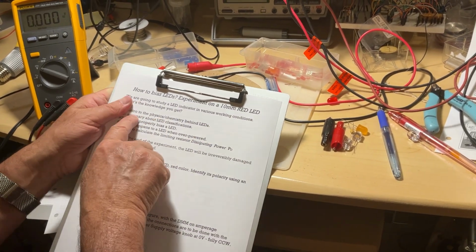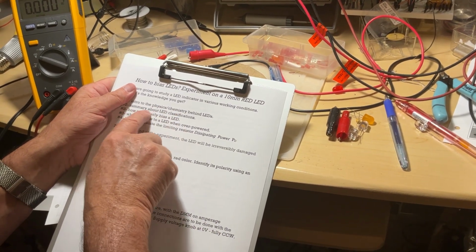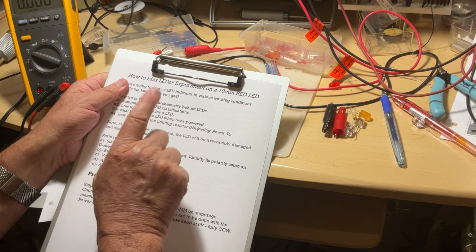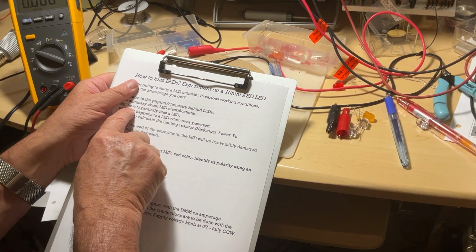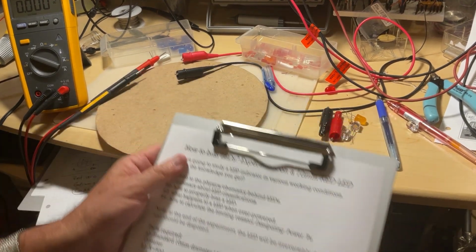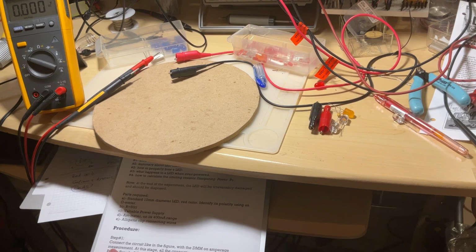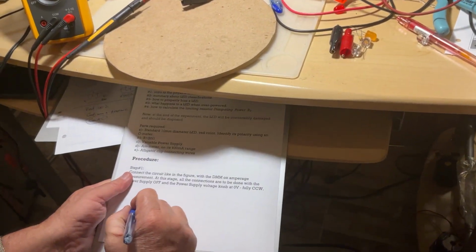Now, we talked a bit about the physics and the chemistry. We talked just a bit about the classifications, not much. Now we talk about how to properly bias an LED. So we're going to build our circuit.